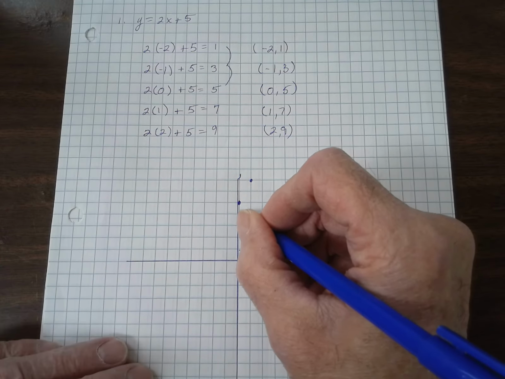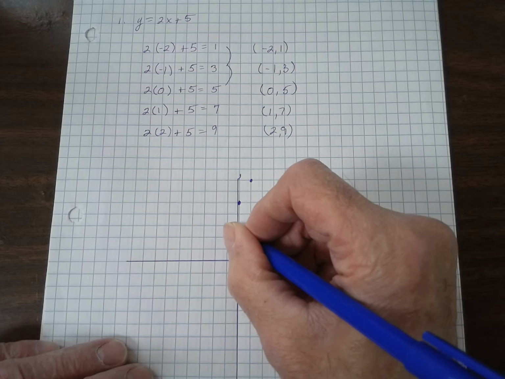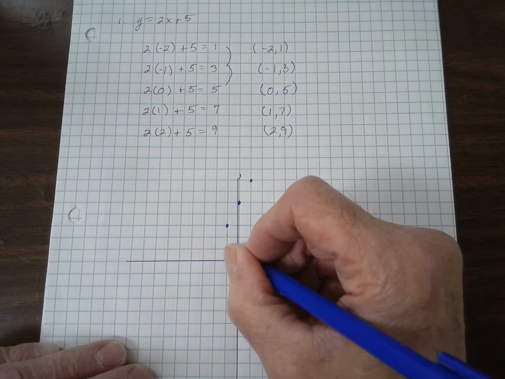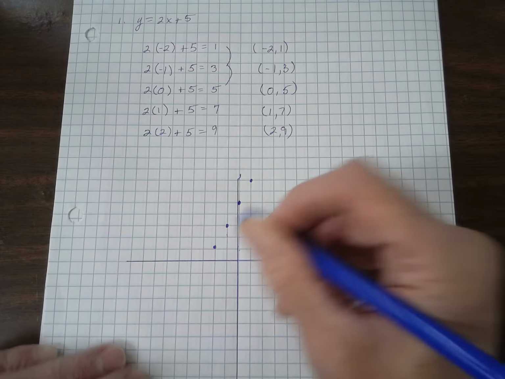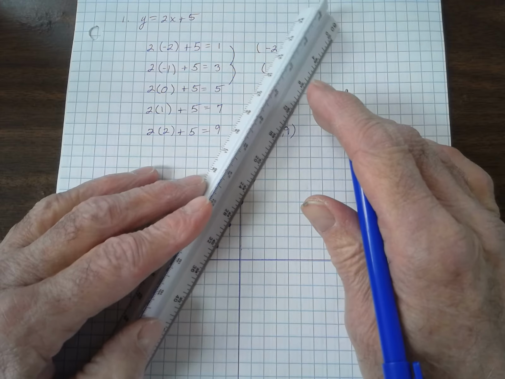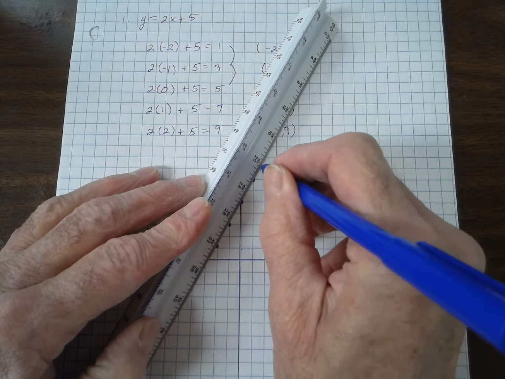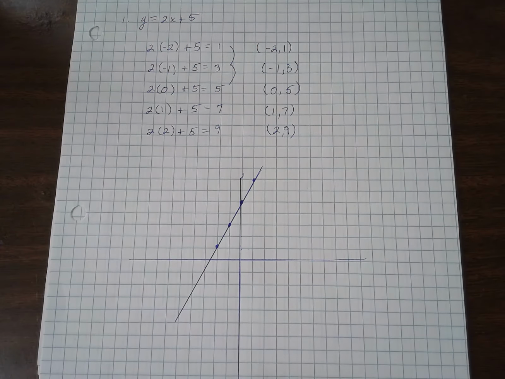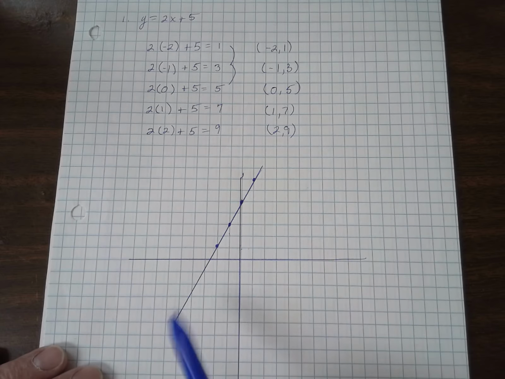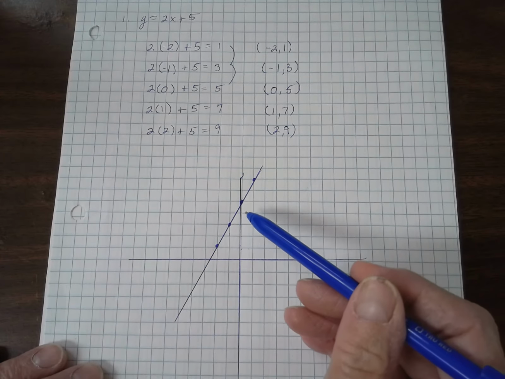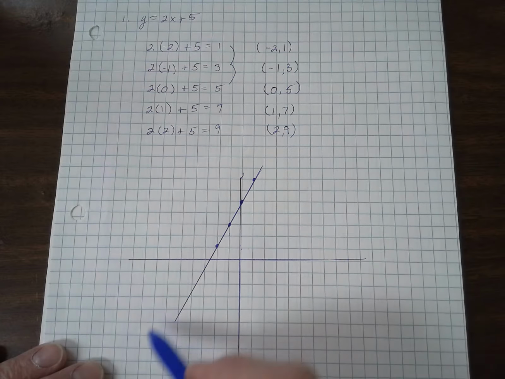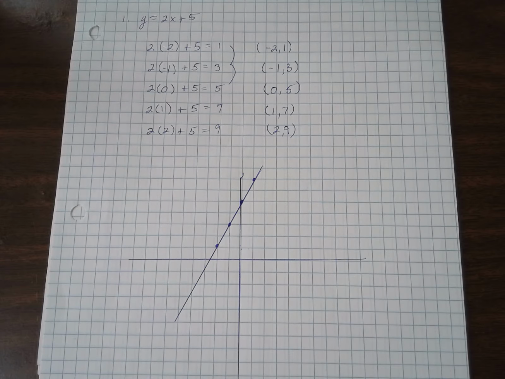I'm going to do the opposite too. I'm going to go 1, 2, go over 1. 1, 2, over 1. I've got quite a few little lines there, don't I? So this is a linear graph. It's a line. All of these data points are solutions to this equation. Every place along this line.